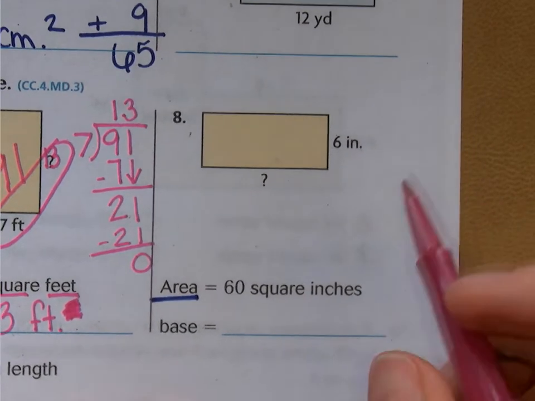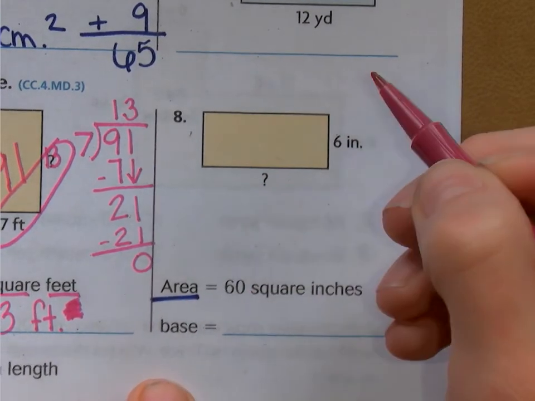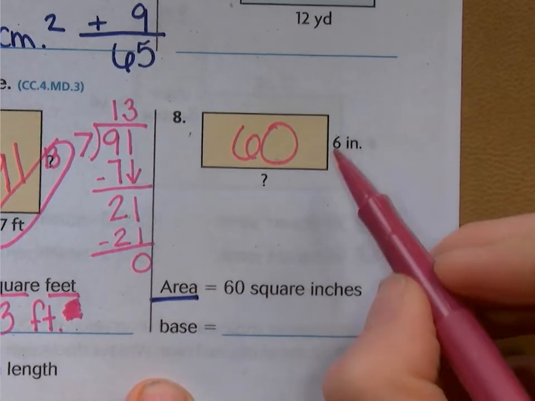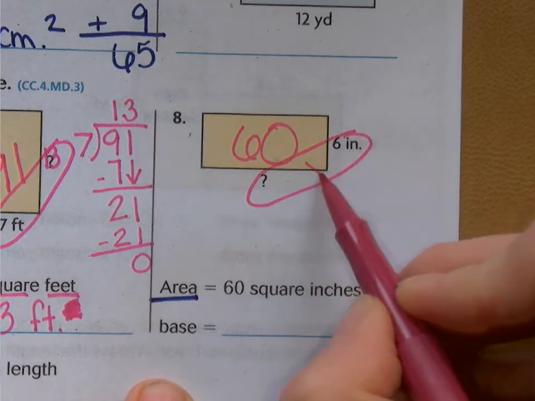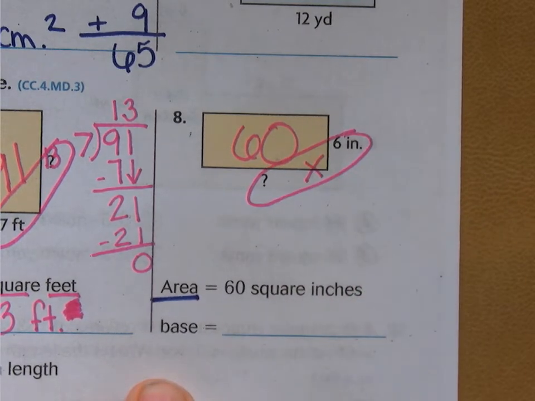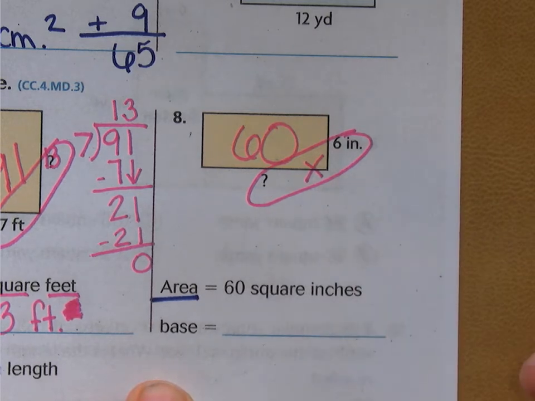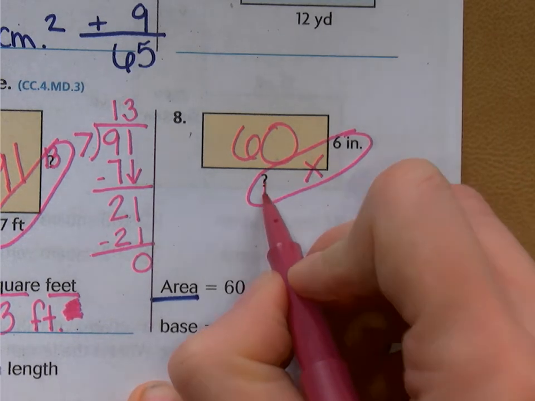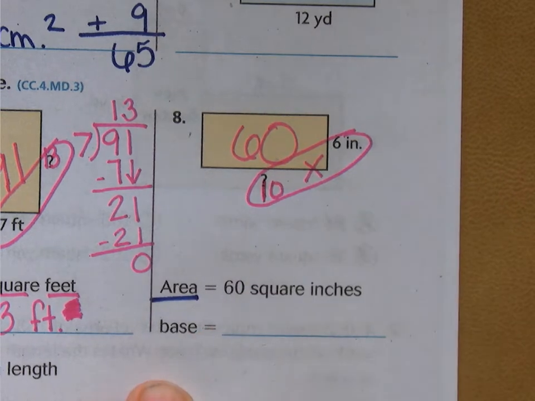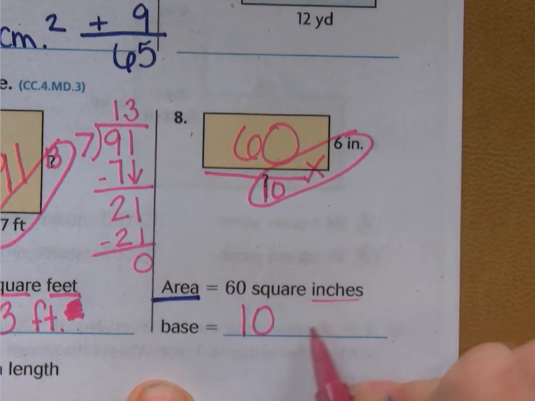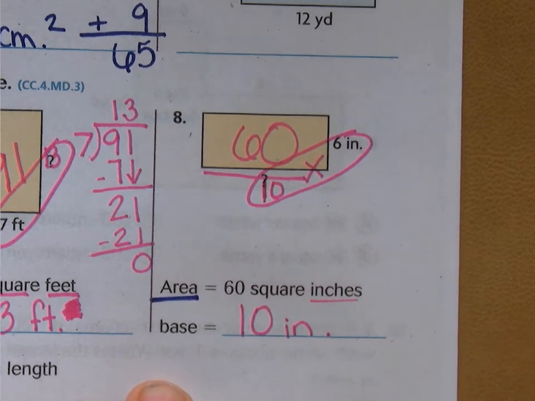Okay, this one's not too hard. The area is 60 square inches. That's the area in the middle, 60. I know this times this, base times height, has to equal 60. So 6 times what equals 60? 6 times 10 is 60. So this one right here has to be a 10. So my mystery base right here is 10 inches.